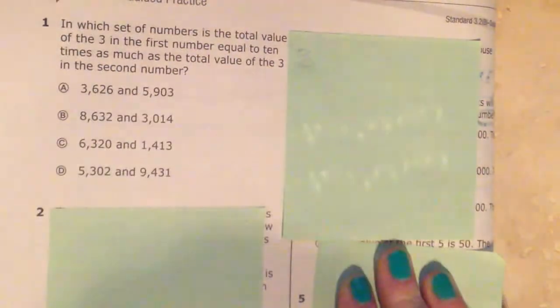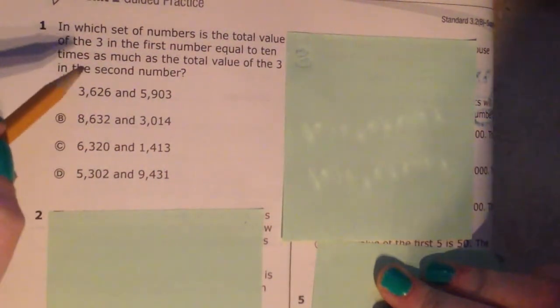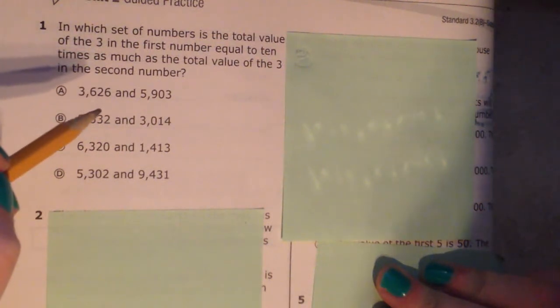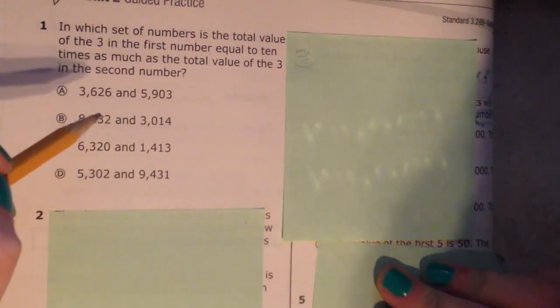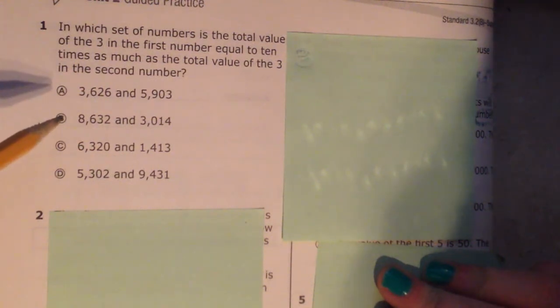All right, this is number 1 on page 16, just on the other side of the problem we just did. This problem says, in which set of numbers is the total value of the 3 in the first number equal to 10 times as much as the total value of the 3 in the second number? So basically what they're talking about is our place value.